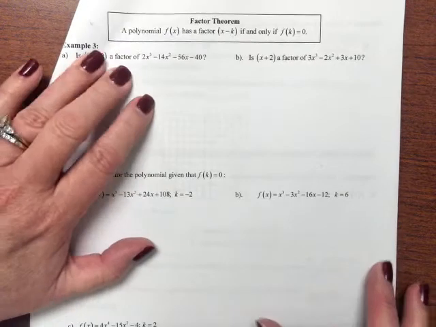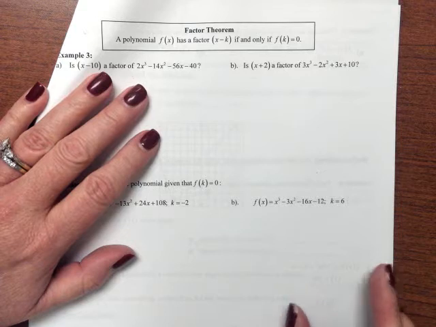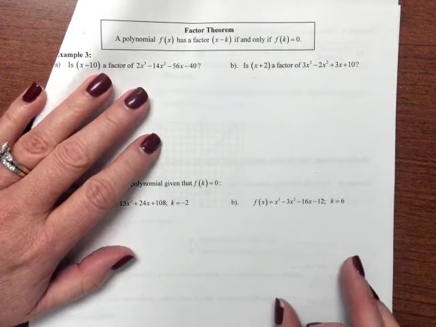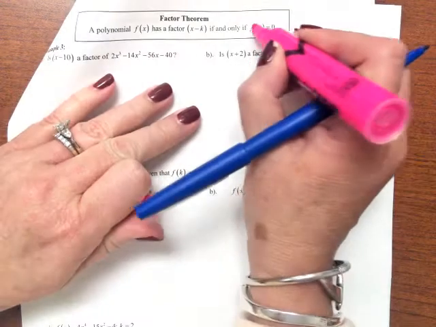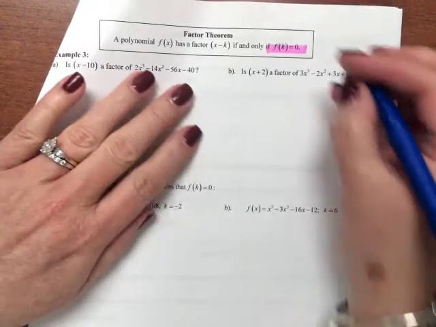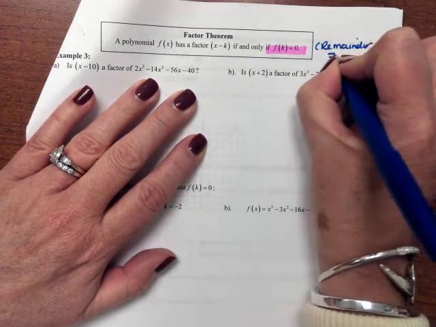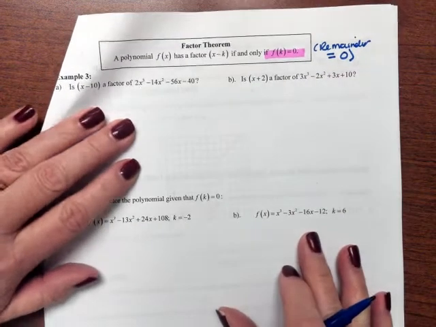So as I kind of mentioned, this spirals us into the factor theorem. A polynomial has a factor of x minus k if and only if f of k is equal to 0. In other words, when you do your synthetic division, the remainder has to be equal to 0 in order for it to be a factor.